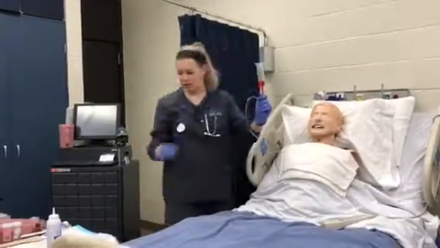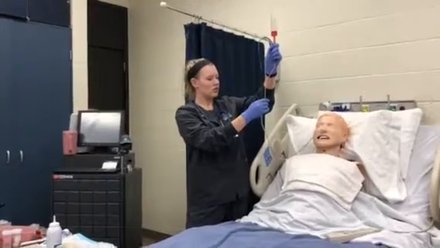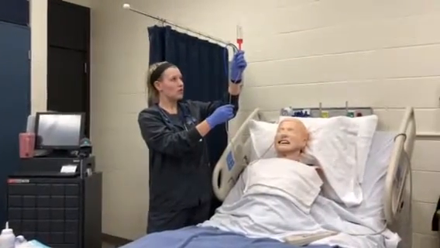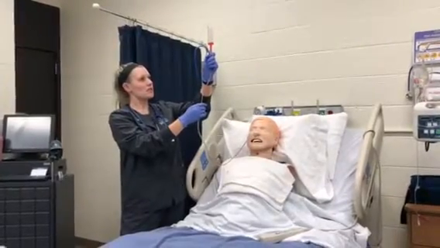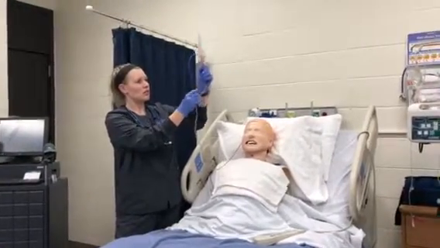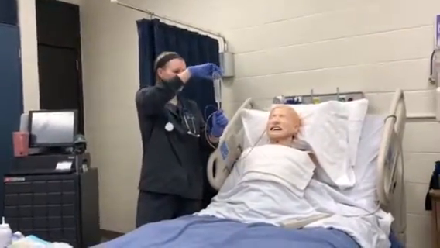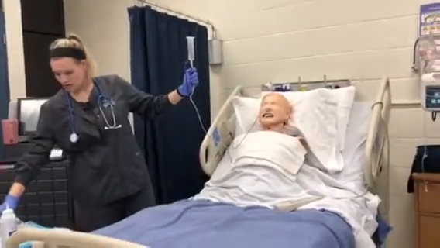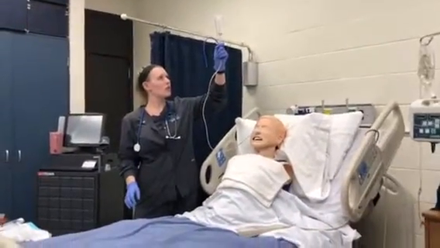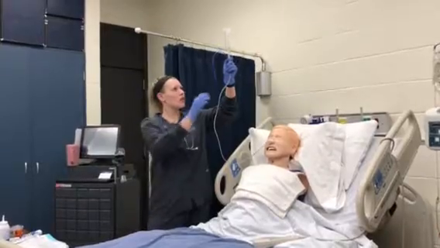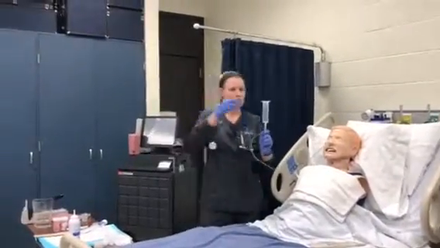And second med. We are going to give 3 meds. Clamp your tubing. Flush. Clamp. Med number 3.